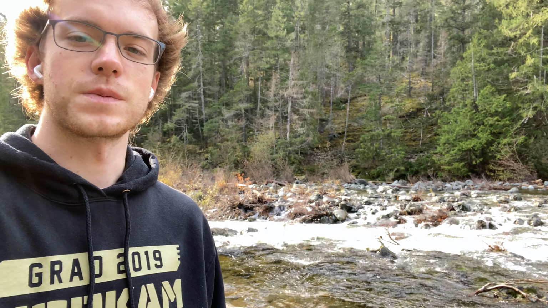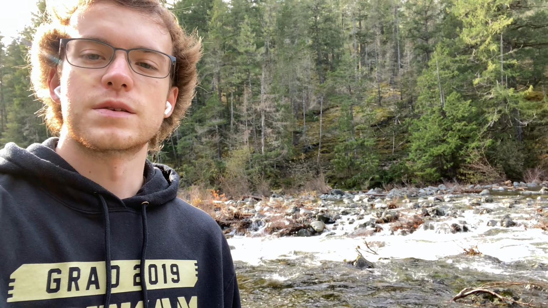Guys, today I'm out at Sooke River in Sooke, BC. It's about half an hour away from Victoria, BC, where I'm currently located. Sooke River flows from Sooke Lake all the way down to the Pacific Ocean here on Vancouver Island.